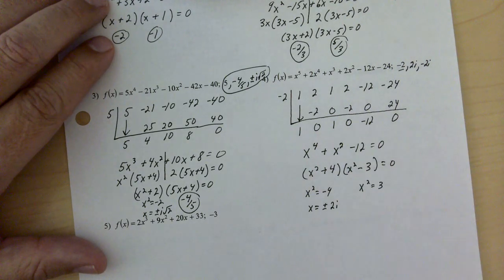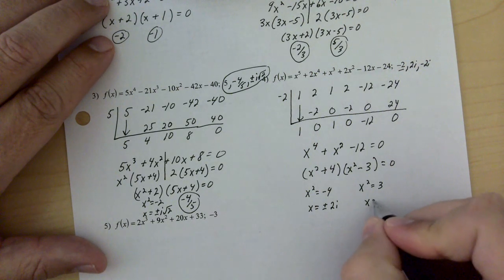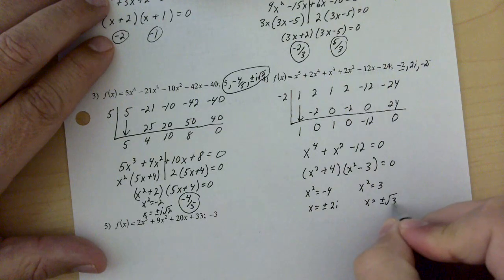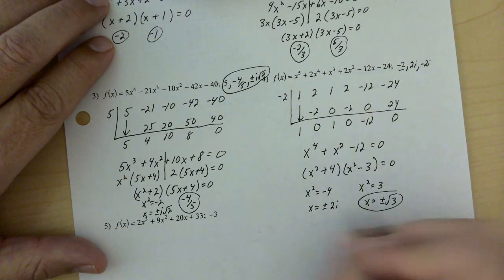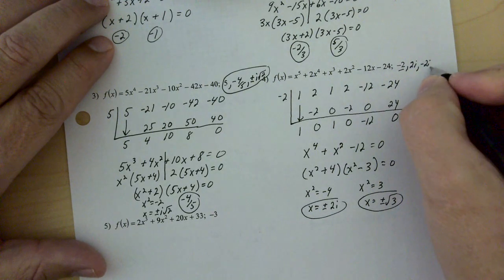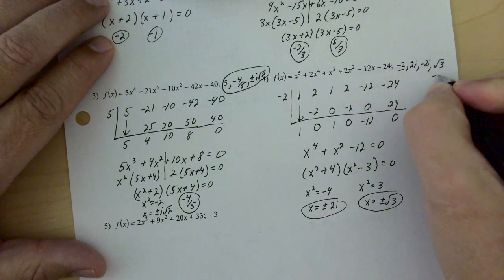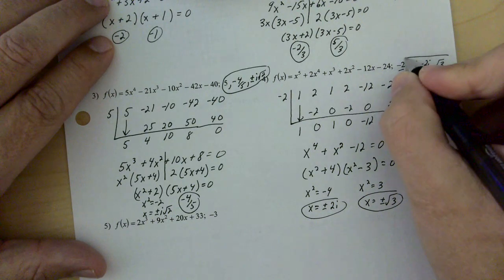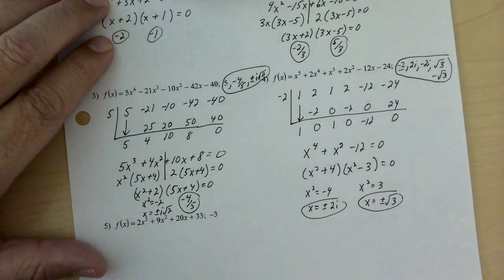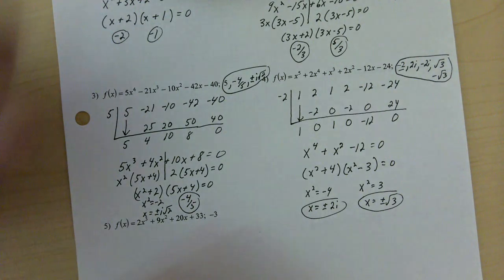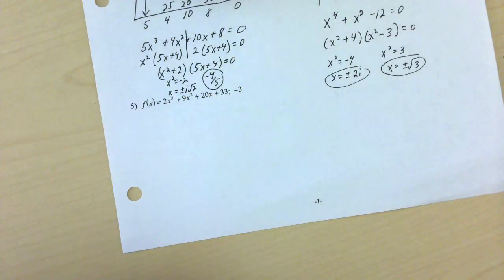So I'm going to add a 3. When I take the square root of positive 3, it's just plus or minus root 3. Okay, so you would have a root 3 and a negative root 3. There's all 5 answers.